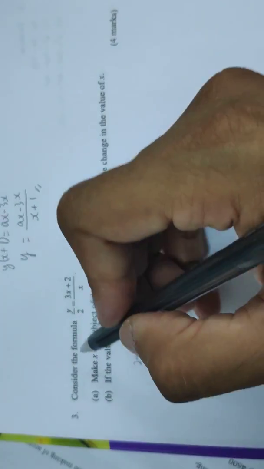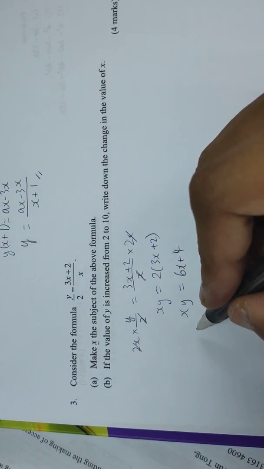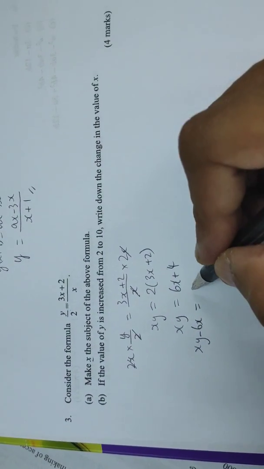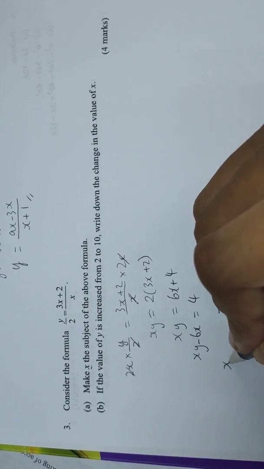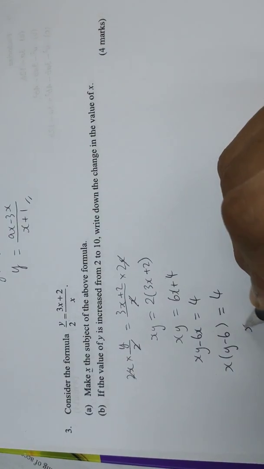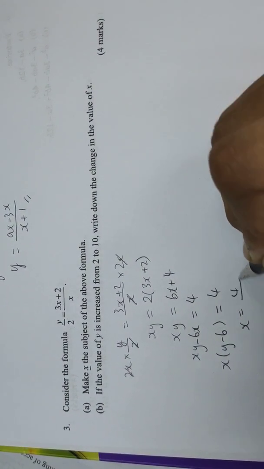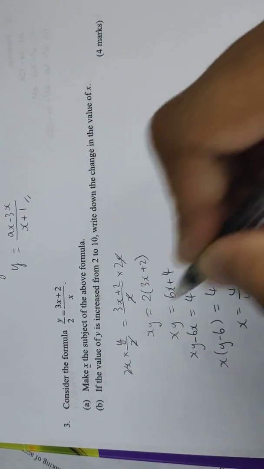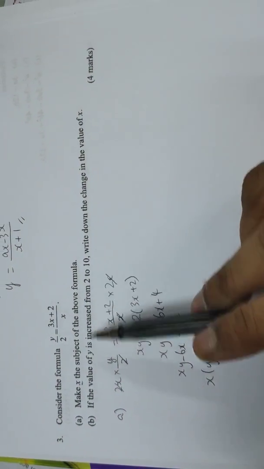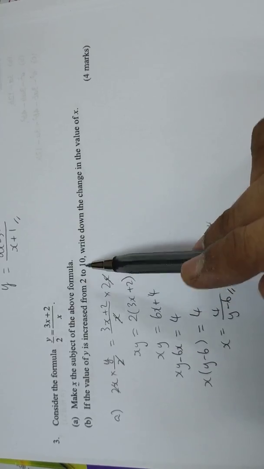xy. Now make x the subject, so minus the 6x over, leave the 4 there, factorize the x, and then divide the y minus 6 over. That's part A done. In part B, they're asking us y is increasing from 2 to 10.